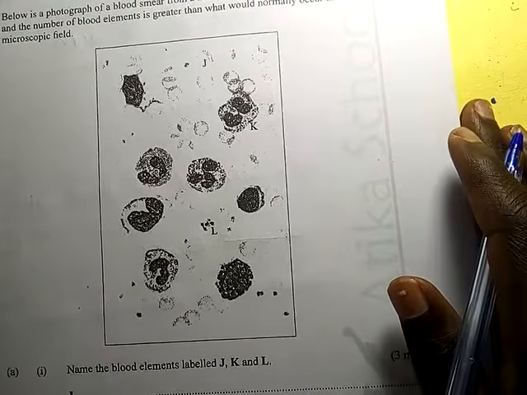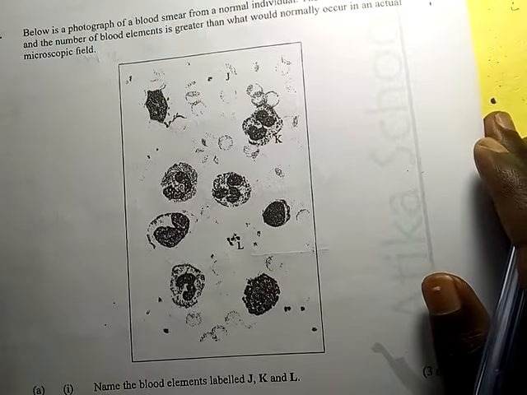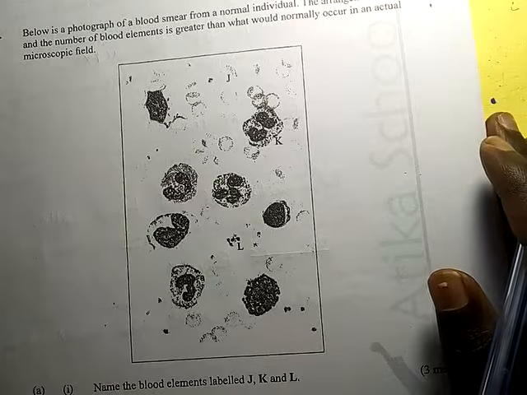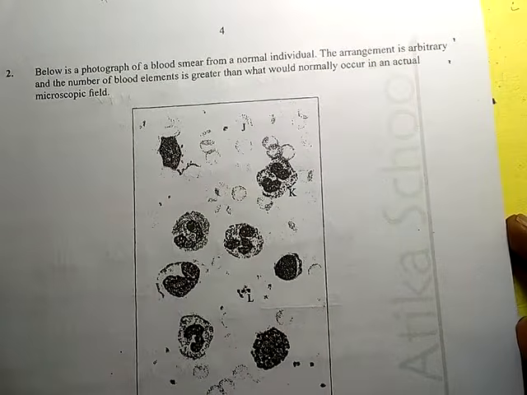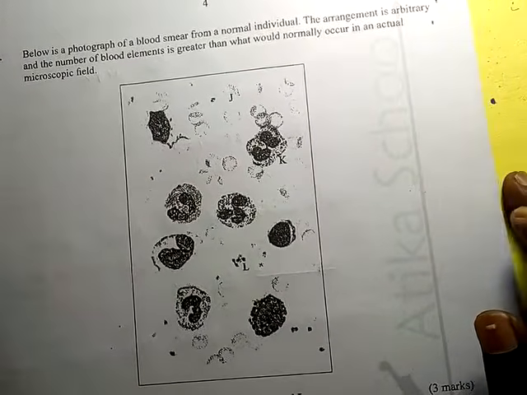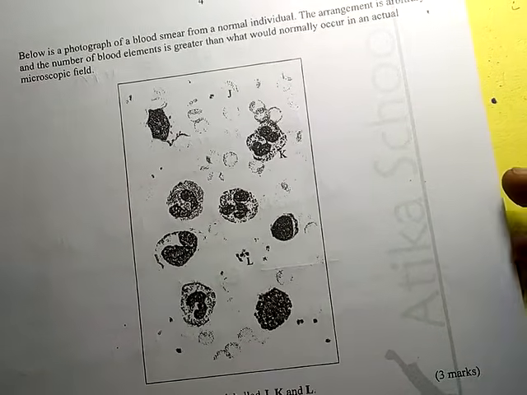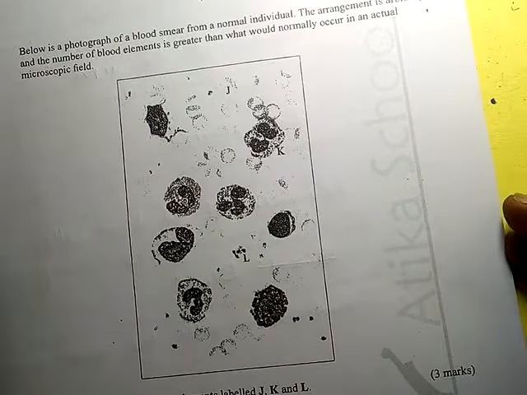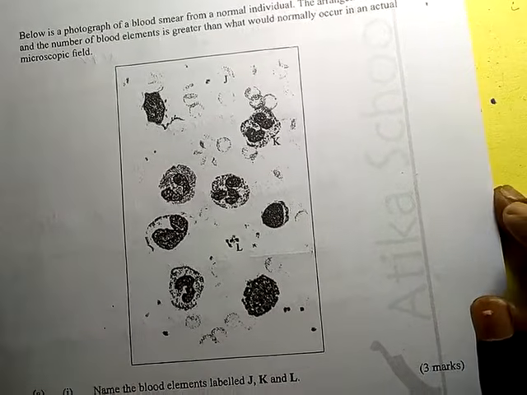Although they are not very visible, a student should be able to know the drawings of all the blood cells. For example, you should know that red blood cells are biconcave in shape. In white blood cells, you should know that they engulf or surround. They have amoeboid movement.